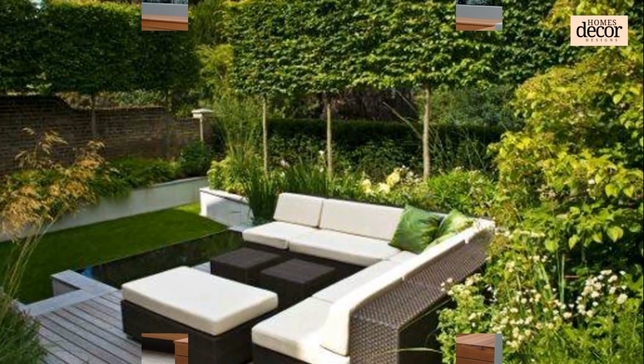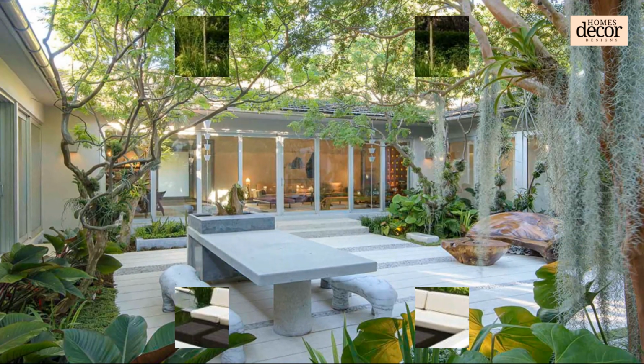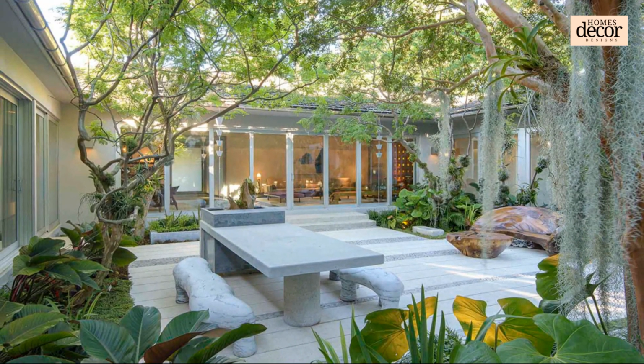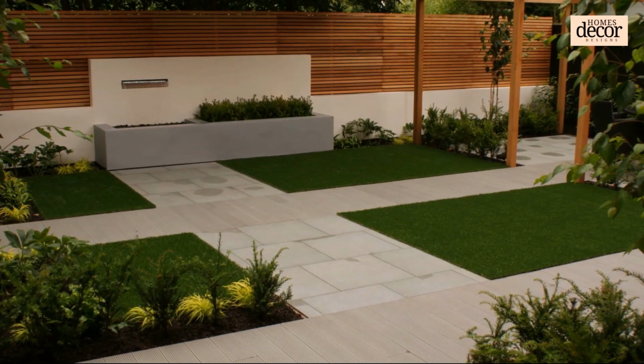3. Vertical gardens. Utilize vertical space by creating a stunning vertical garden with hanging planters or trellises. This not only adds visual interest, but also maximizes your gardening area.